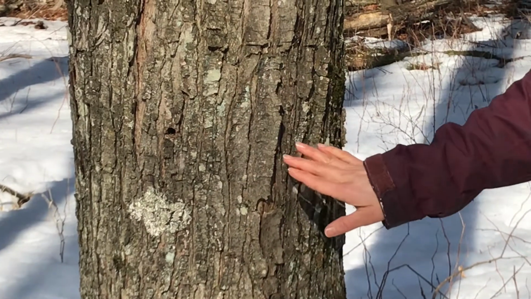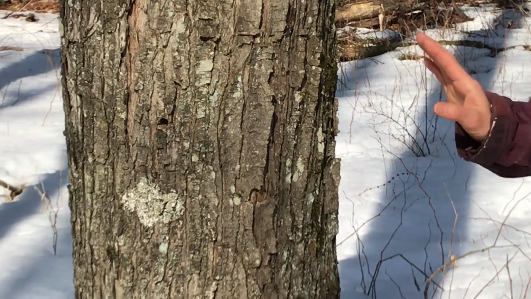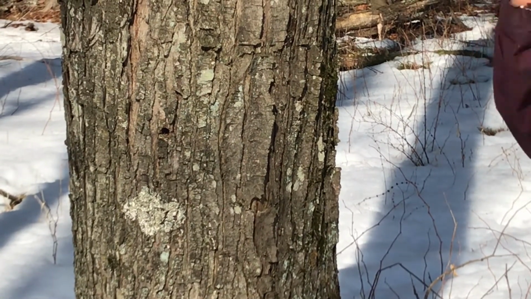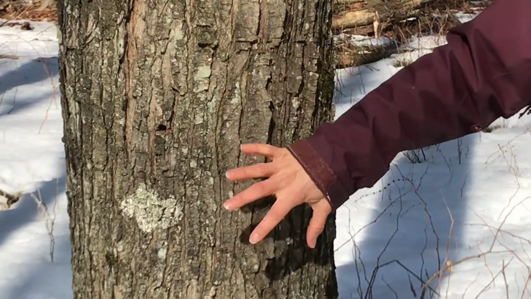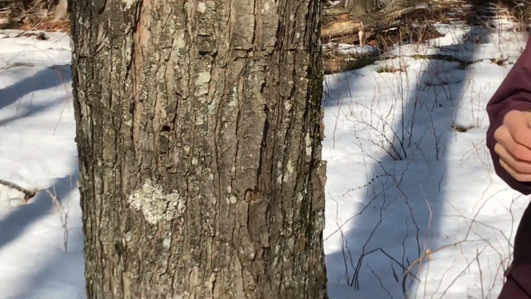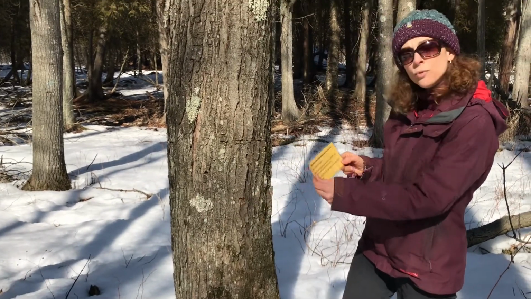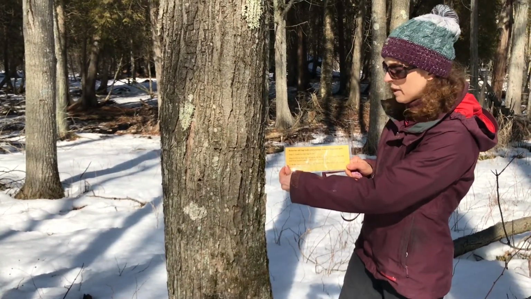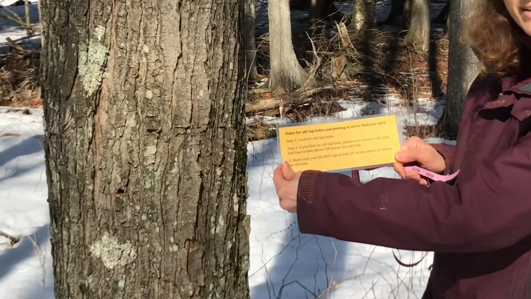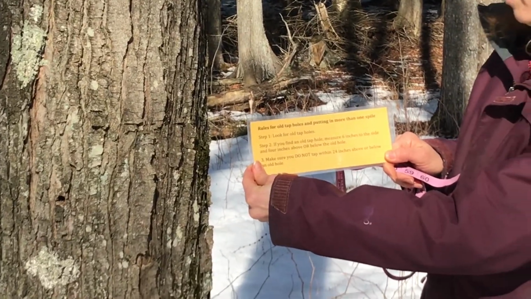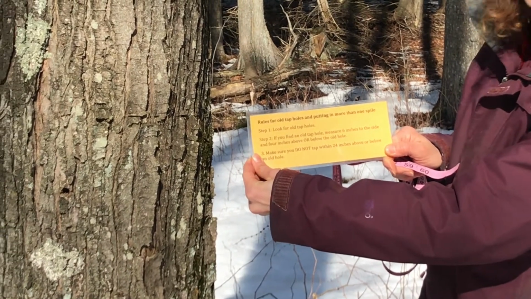Now we want to look for old tap holes and measure away from those holes to figure out where we're going to put this year's tap, because we don't want to put too many taps in the same area, creating a lot of scar tissue in the tree. That's not good. So I'm going to use this tap hole. And I have a little rule chart here that helps me figure out what I'm doing. It says that I should measure 6 inches to either side of that tap hole, and then 4 inches above or below. And that's going to help me figure out where to put this year's tap.